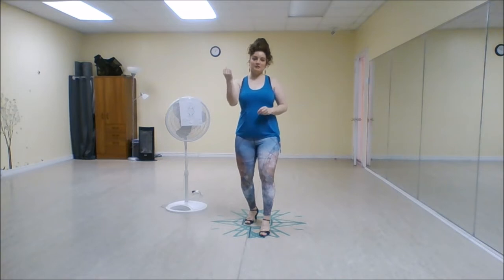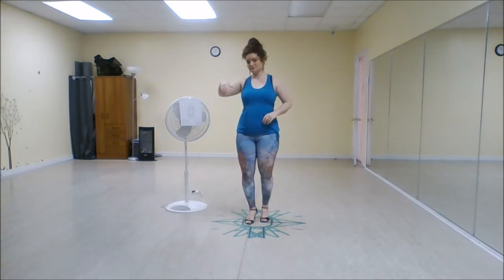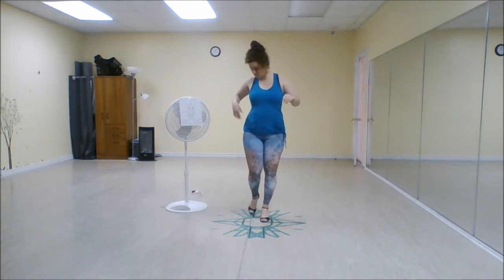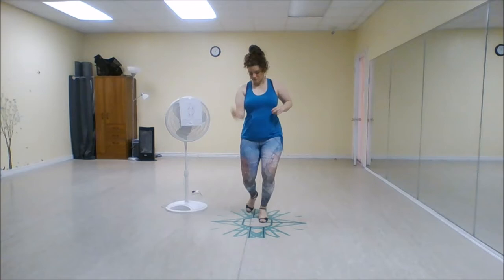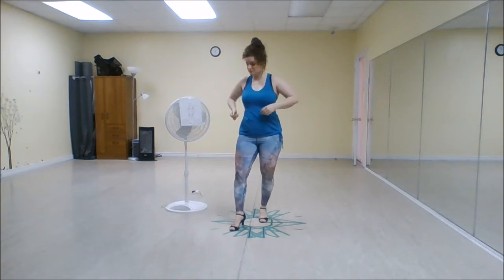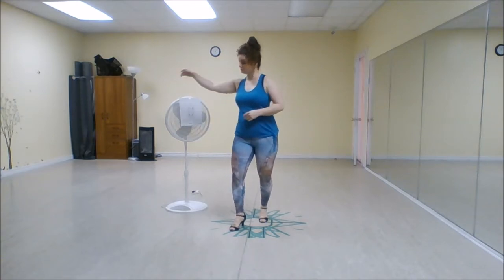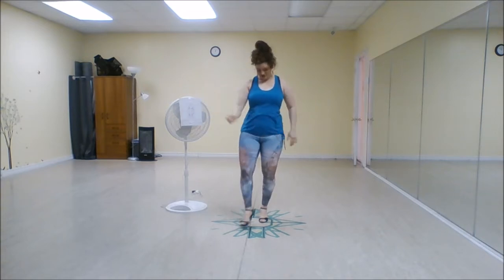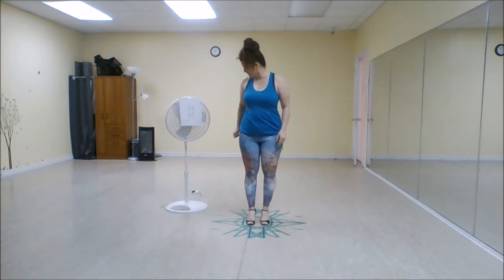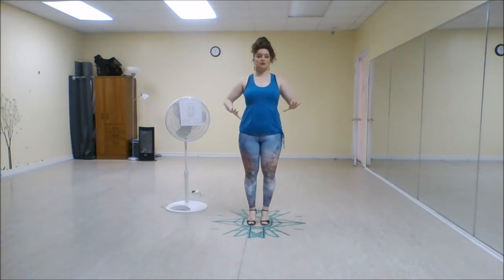You don't always need to be moving your feet. And you can play obviously with timing within your rock. So that would be a possibility of a level where you're going down.